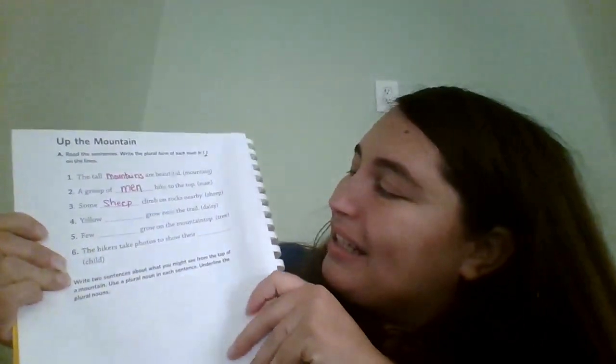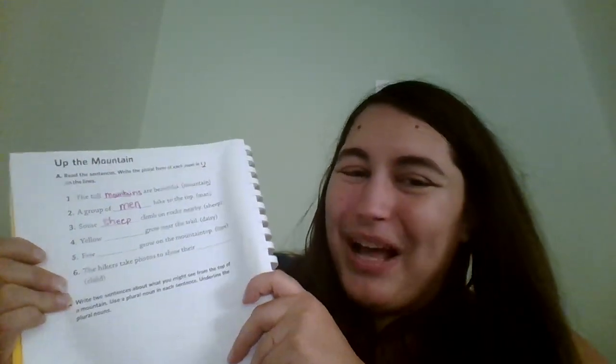This next one, the singular is sheep. If you have sheep on a farm and you're like, hey, look, there's one sheep. What is the plural for sheep? It's not sheeps, it's an irregular noun. So instead of following the S, IES, or ES ending, we are going to throw that out the window for sheep. Well, the plural and singular are exactly the same. It's one sheep or 20 sheep. Either way, it's sheep, so we don't have to change the word at all, and we just write sheep on the line. And our sentence is, some sheep climb on rocks nearby.